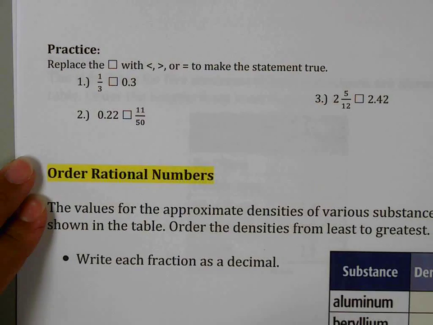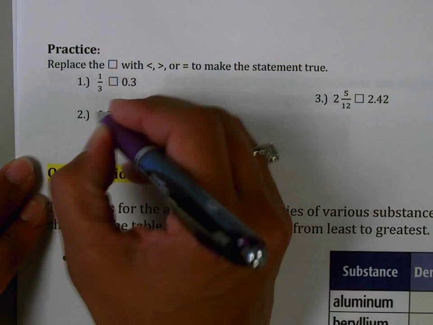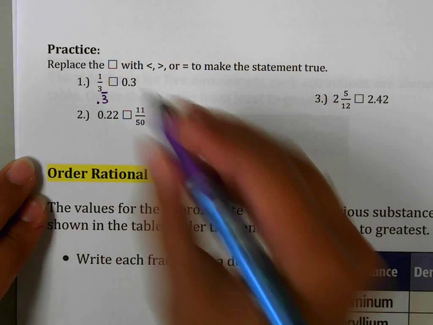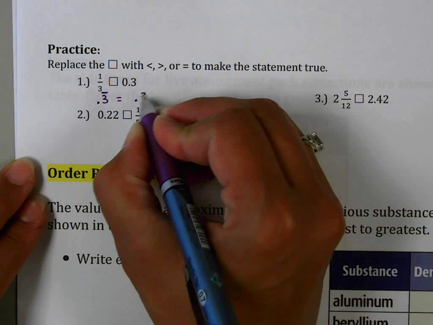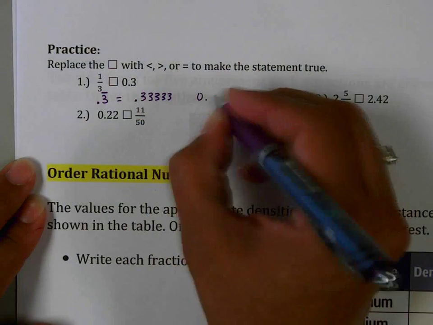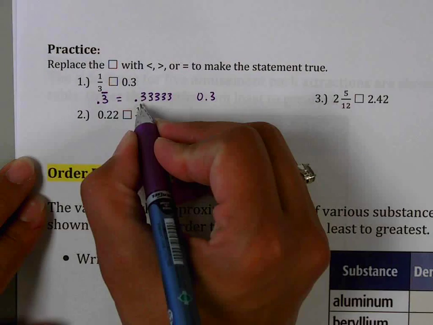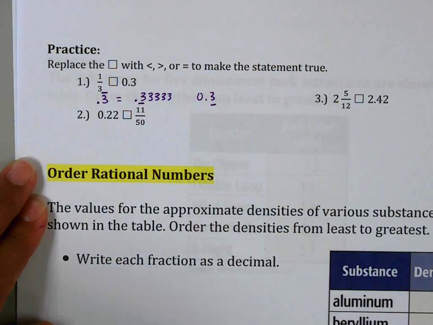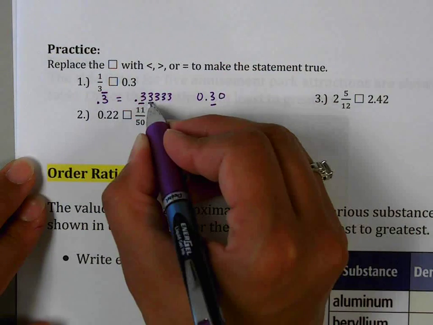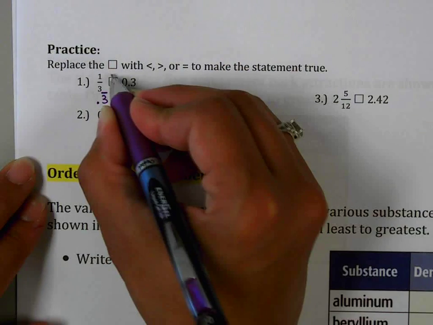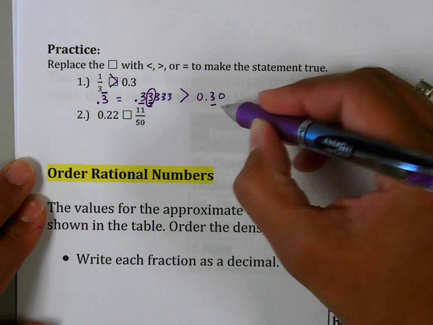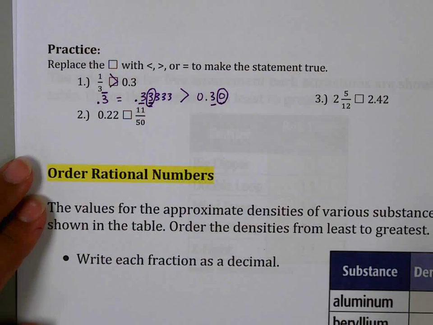Okay, 1/3. We know that 1/3 is 3/10 repeating. So when I work that out, that means I would have 3 on and on and on. When I compare that to 3/10, obviously the tenths place is the same. However, when I look at the hundredths place, this would be 0 and this is 3. So 1/3 is going to be greater than 3/10 because the hundredths place has a 3 and the hundredths place here has a 0.